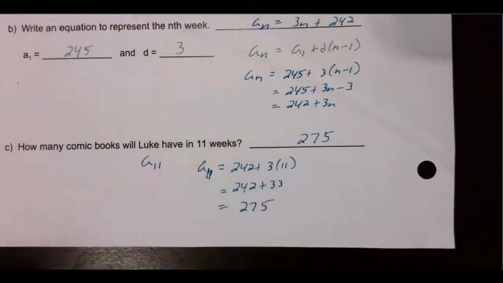Okay, so that is day 2. You're going to be working on the next worksheet that is just, I think it's actually even called day 2. Yes, it is. Arithmetic sequence day 2. That's what you're going to be working on.